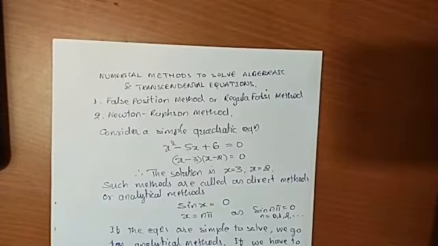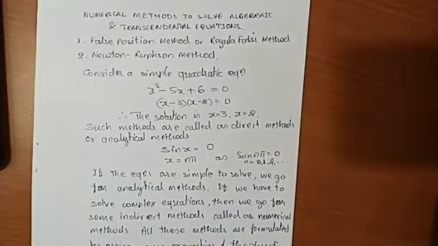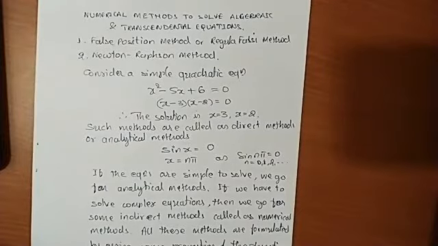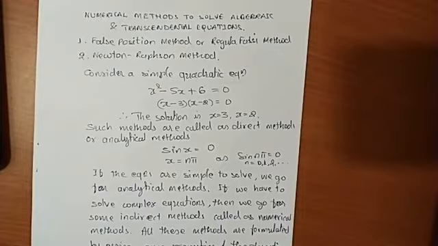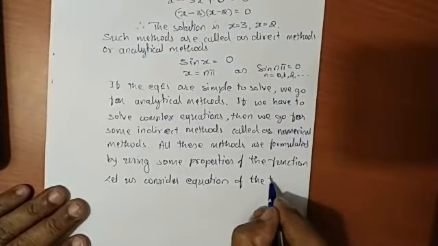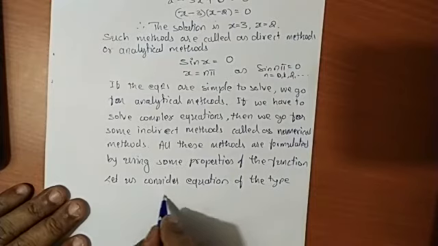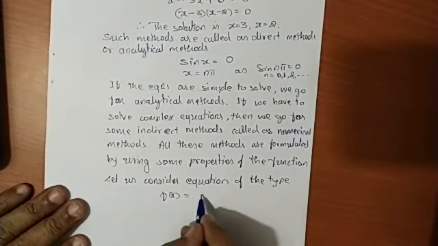First, let me consider what is an algebraic equation and what is a transcendental equation. Let us consider an equation of the type f of x is equal to 0.